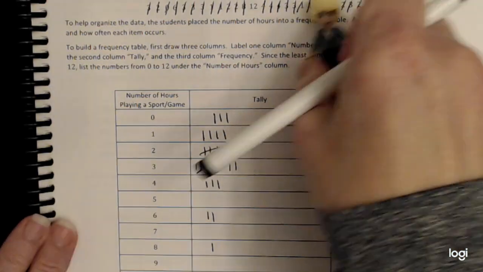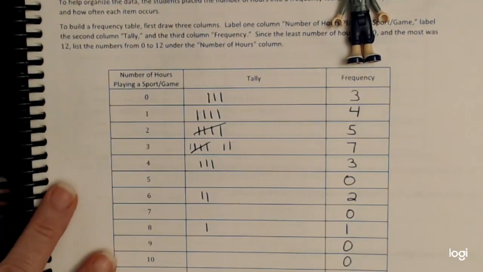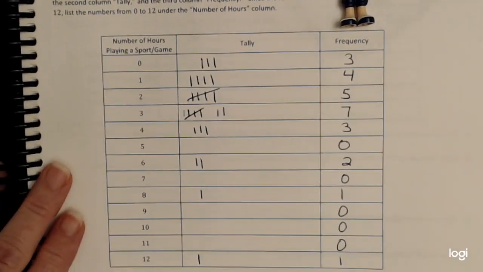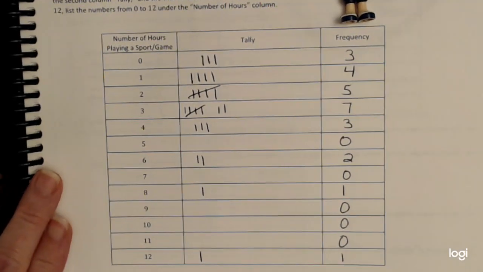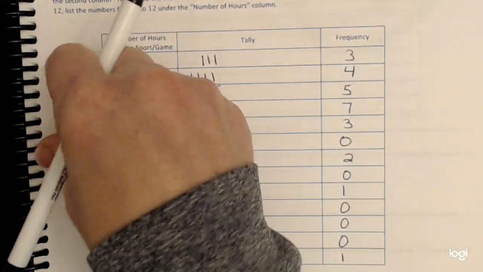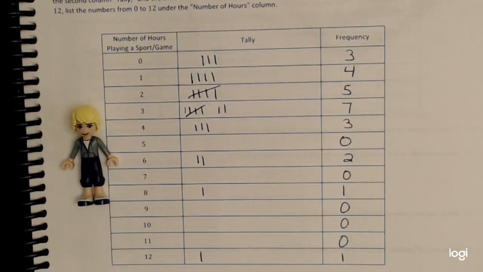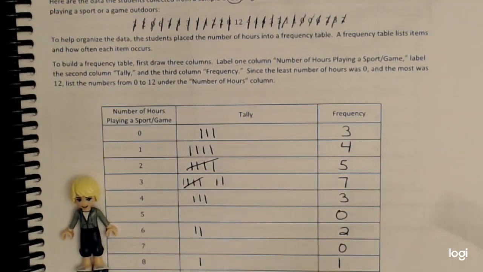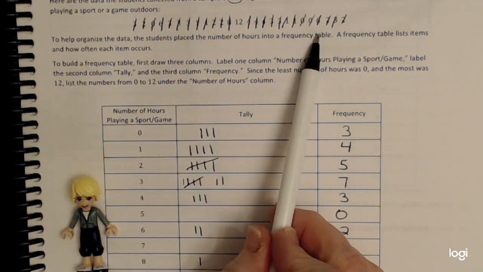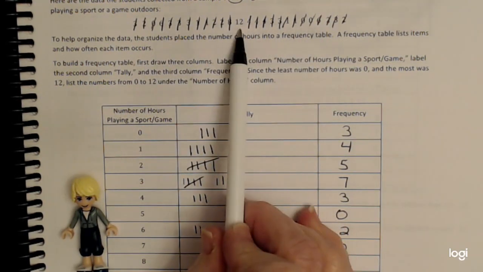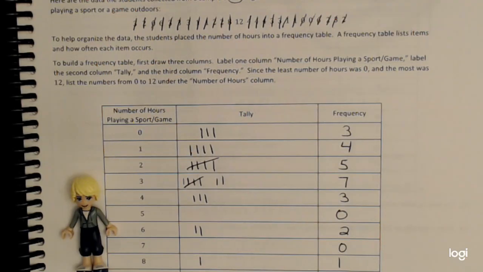Okay, so go ahead and look at your paper. Once again, if you didn't get this paused, go ahead and pause it so that you can look at and copy down what I have here on my chart. You will notice as I found the numbers at the top, I like to cross them off, because that way I can make sure that I've gotten everything. The 12 was my last number, so that's why it was left.